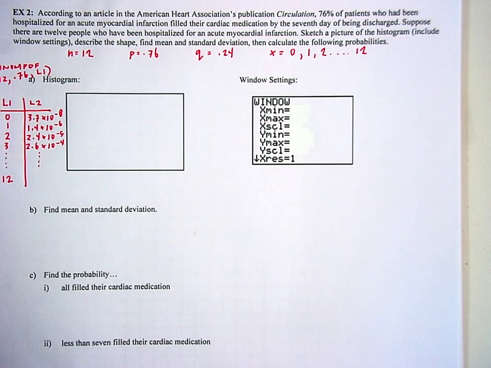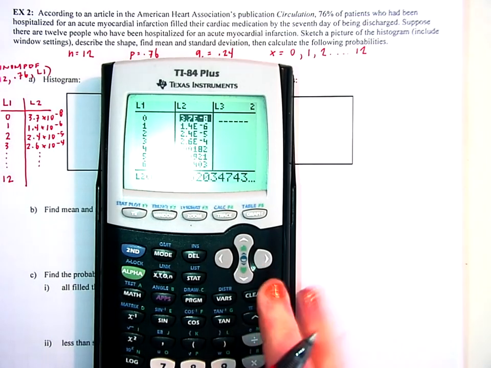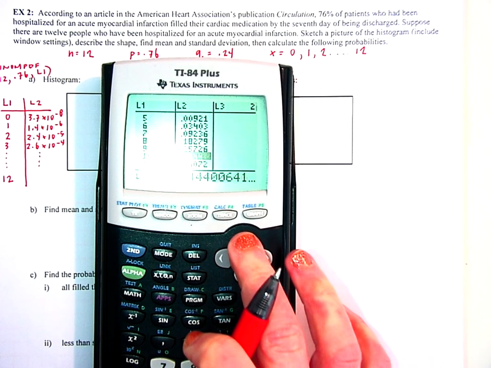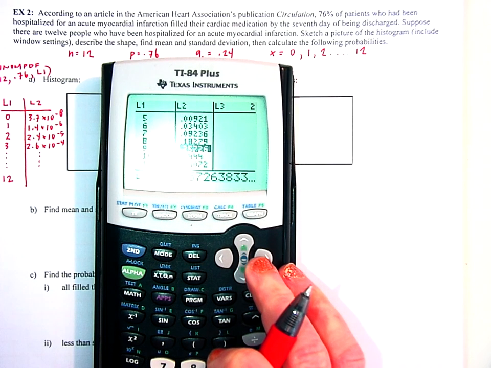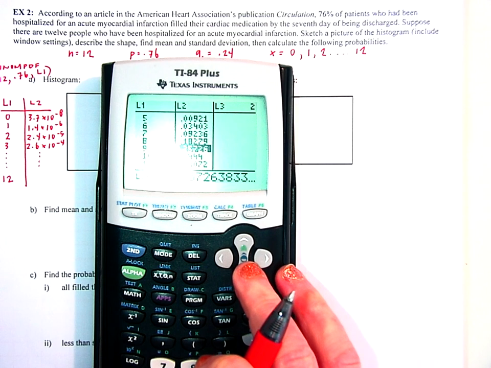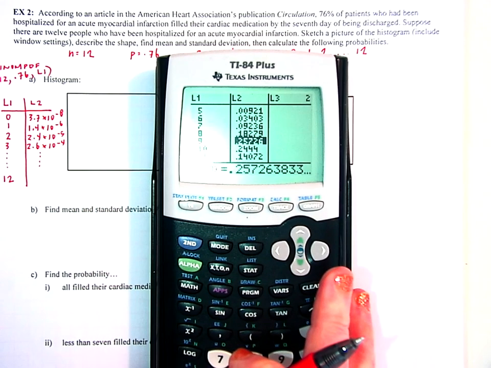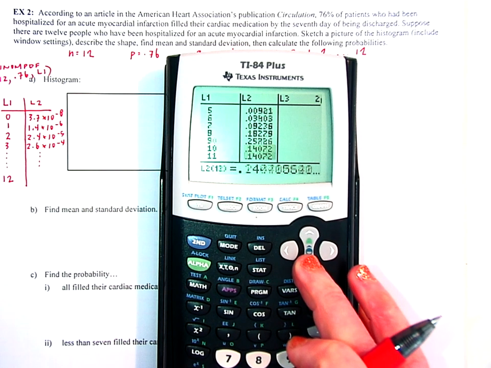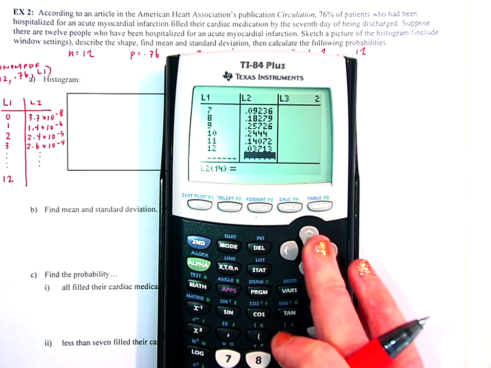Okay, as I scroll through in my calculator, I'm looking for where's my biggest probability, and I see this guy right here, the 0.2573. Okay, that one's my biggest probability, so I want to keep an eye on that when I make my window. Okay, if I look at what was 12, that was 0.0371.